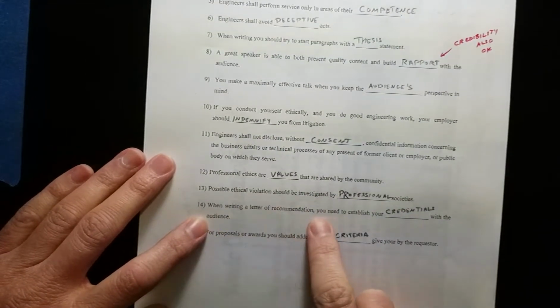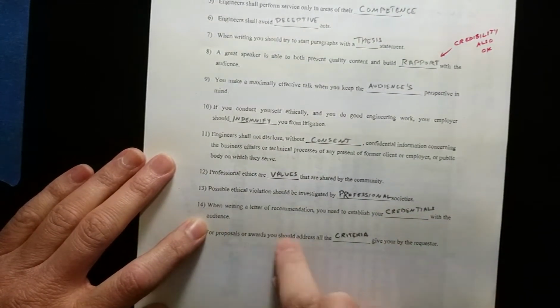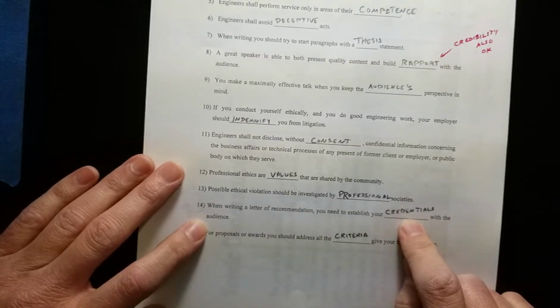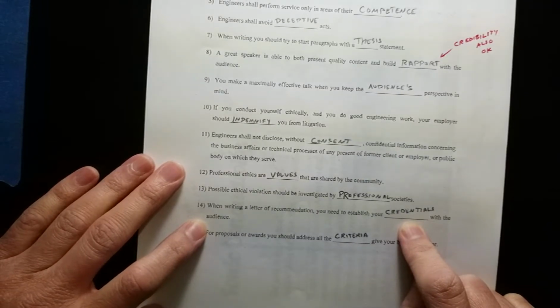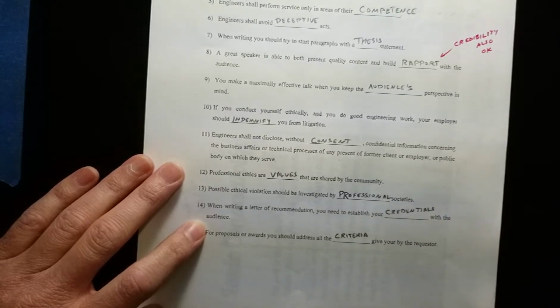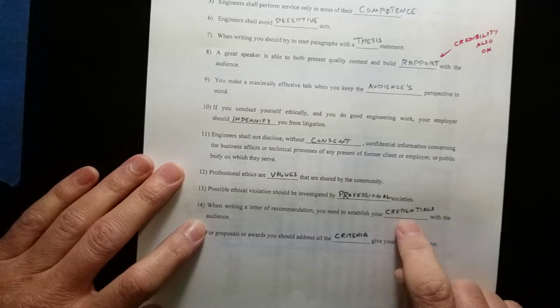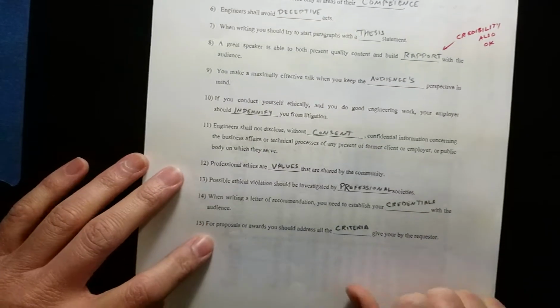When writing a letter of recommendation, you need to establish your credentials with the audience. So anything that says you are trying to establish why you're the right person to be writing this letter. And it could be your background, or it could be your knowledge of the candidate.